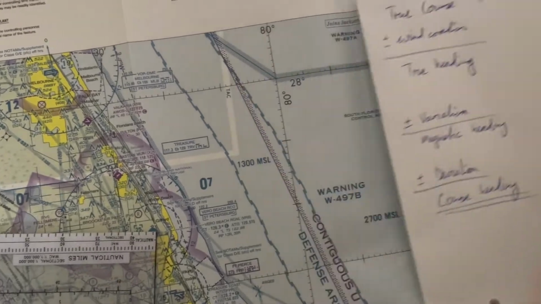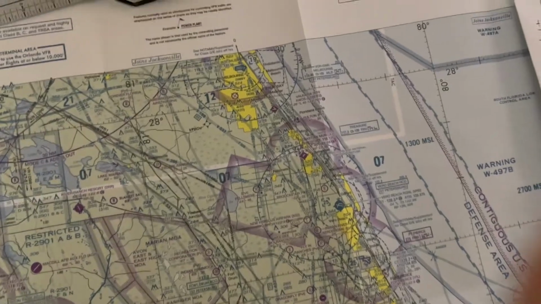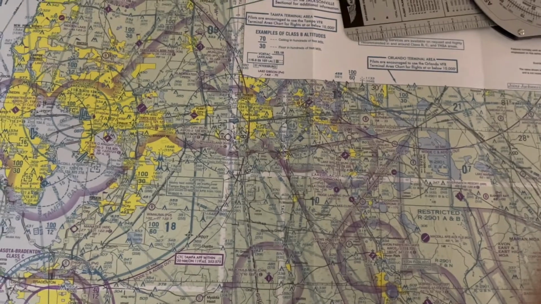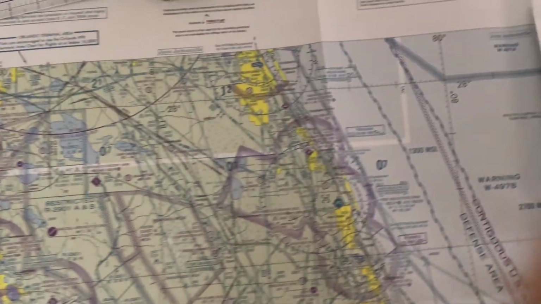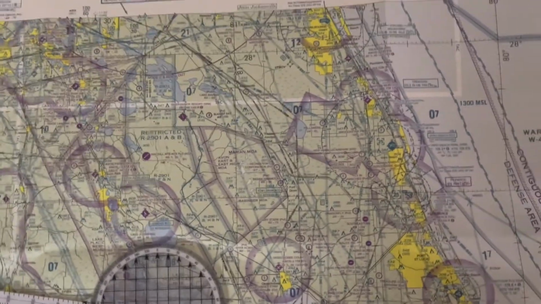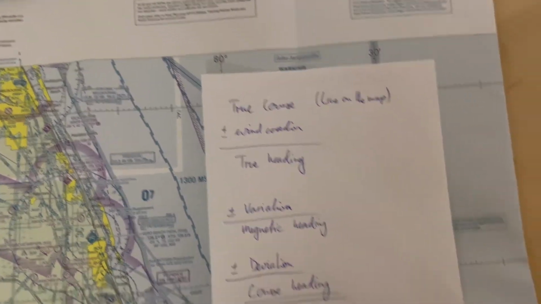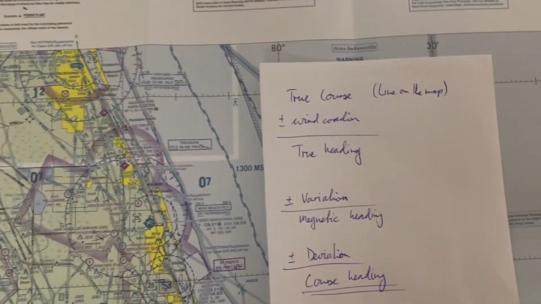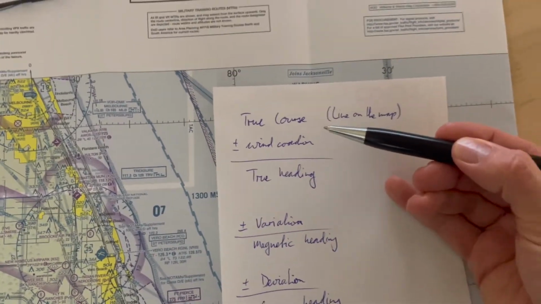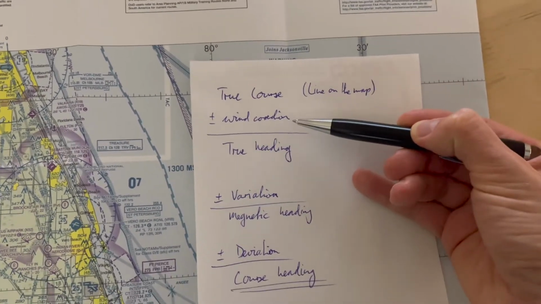Now, if you feel like you can sit in an airplane, just take off and fly with a course heading of 280 degrees and you would reach Tampa, you would be quite mistaken. What do you need to calculate in order to actually get to Tampa? The true course is only the starting point. You will need to correct that true course by the wind correction.